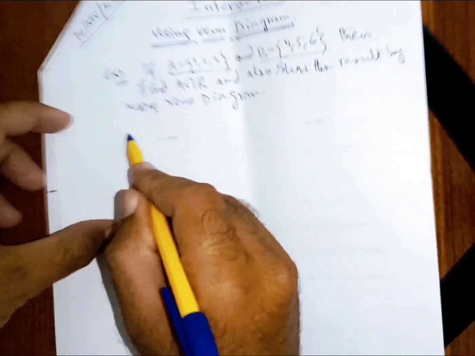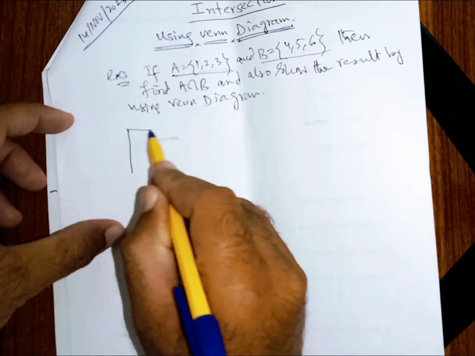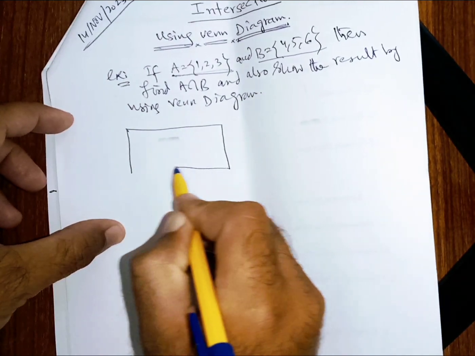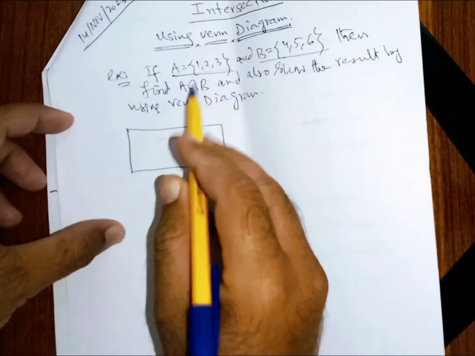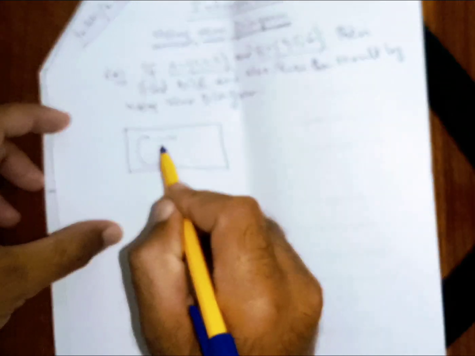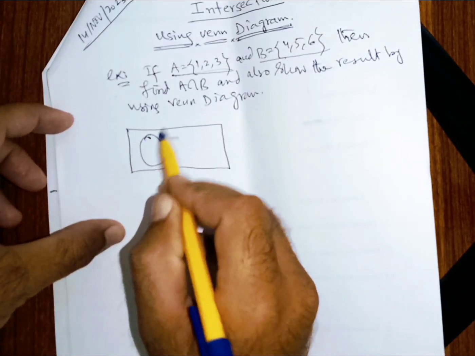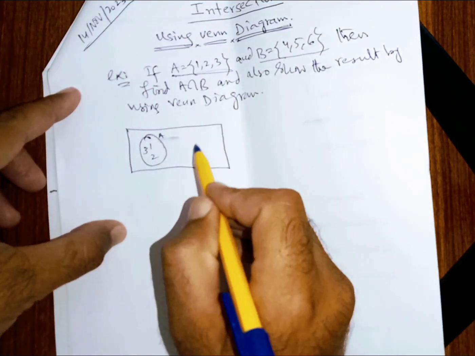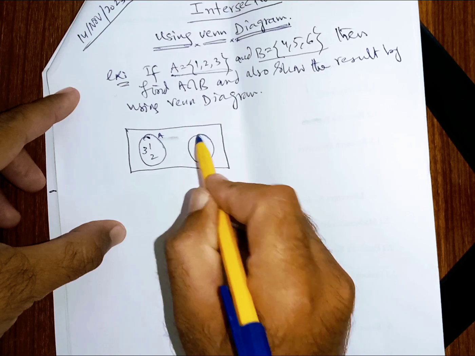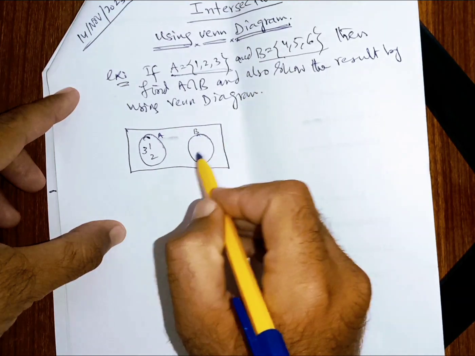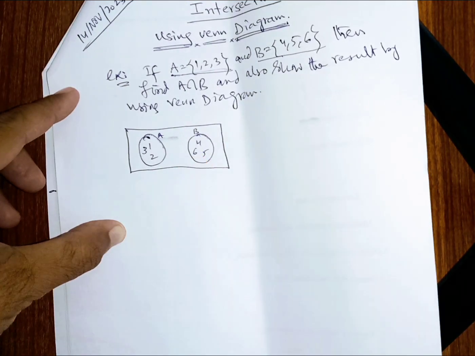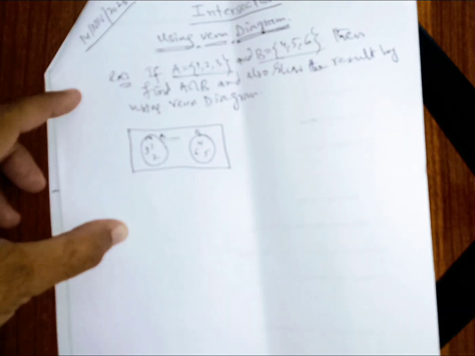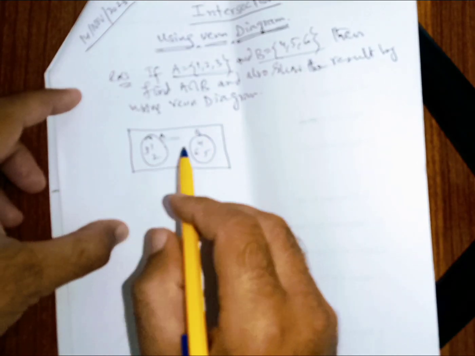We have the universal set that we can represent by using a rectangle, and then we have set A. I will write these elements 1, 2, 3 inside set A. And then we have B, and I will write 4, 5 and 6 inside it. So what will be the intersection?